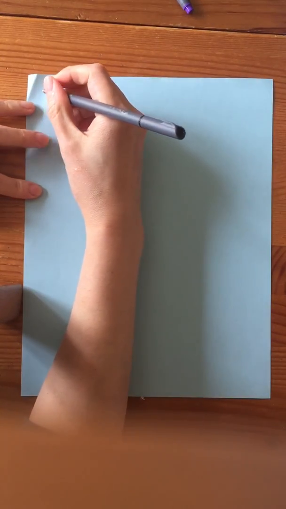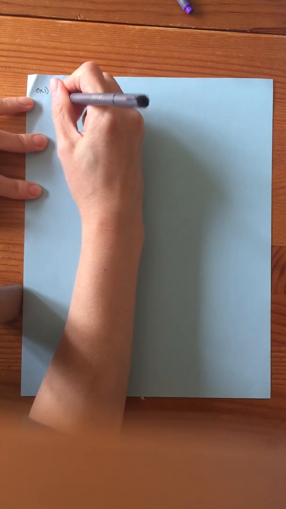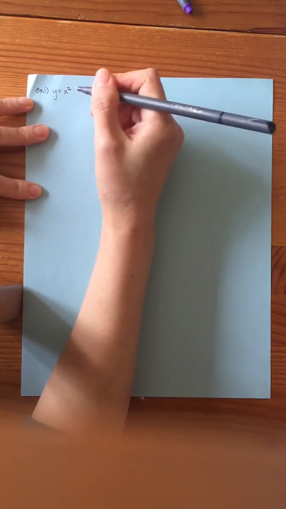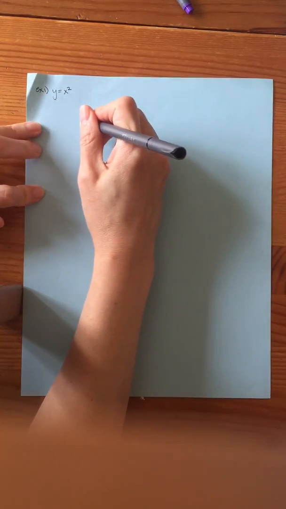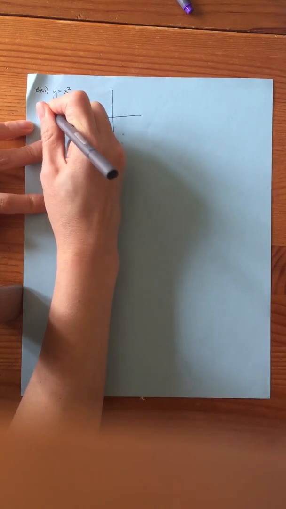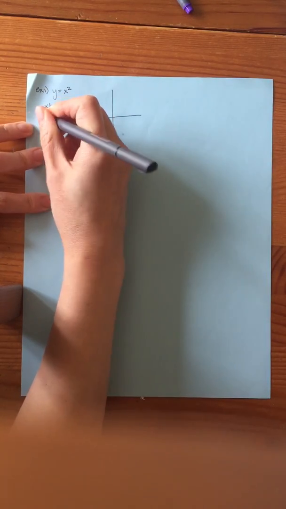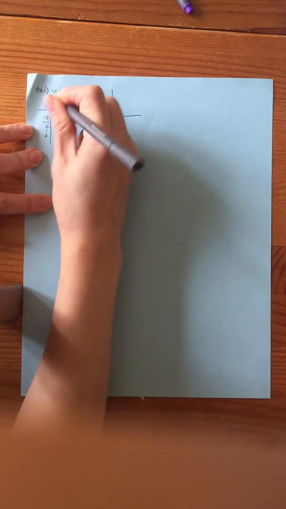Hi everyone, this is a lesson on understanding what a parabola's vertex and axis of symmetry is by graphing. So here's an example. If I had an equation of y equals x squared and I needed to find its axis of symmetry and its vertex, and I wanted to do it by graphing, I would draw a graph by choosing a bunch of x coordinates to plug in. So I usually start with -2, -1, 0, 1, 2, plug it into the equation.